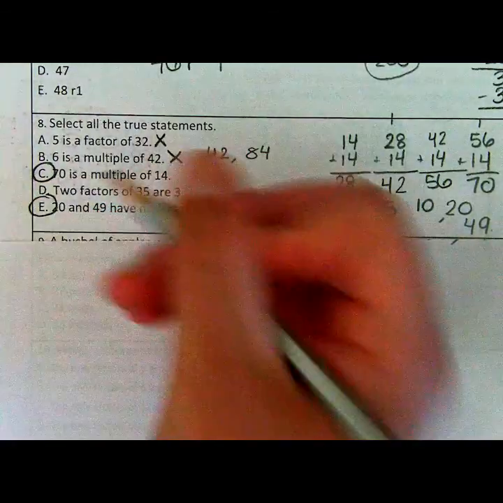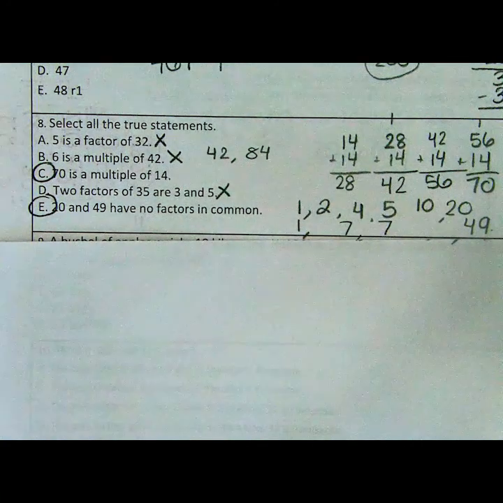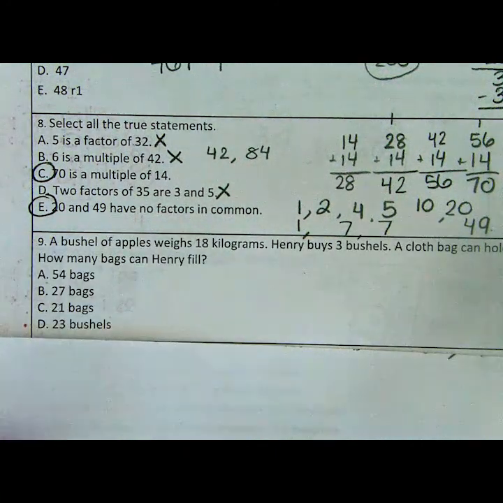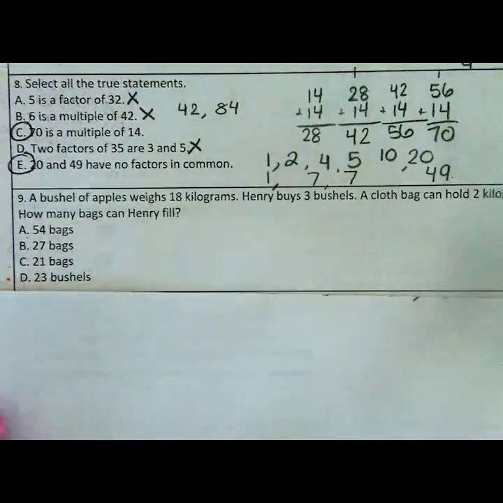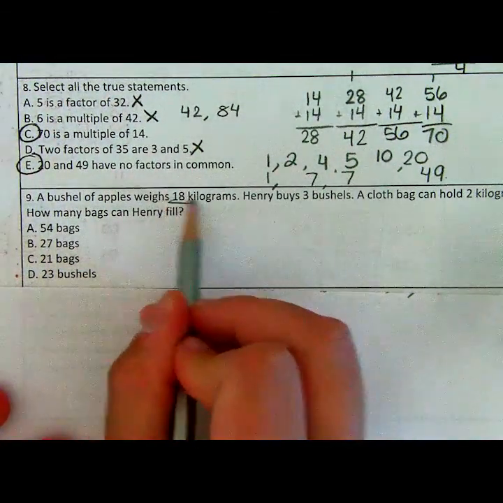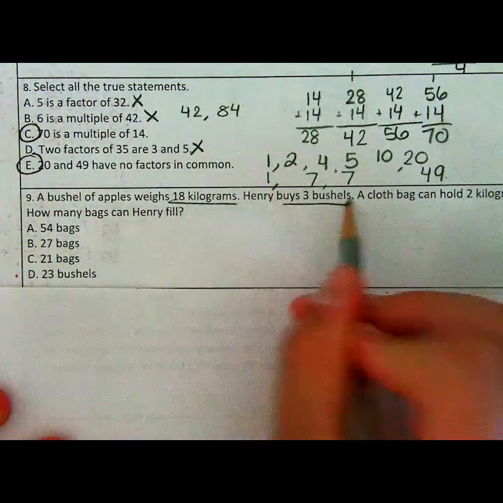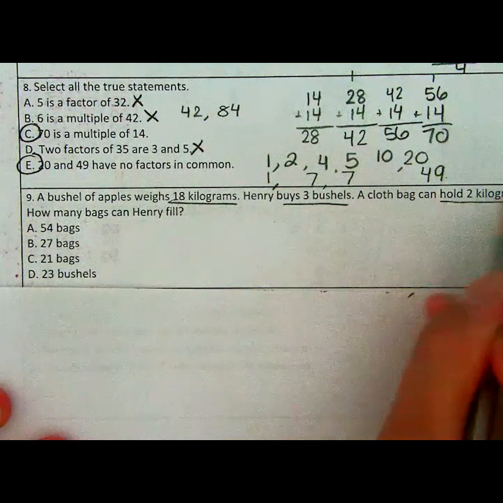Next one, question number 9. A bushel of apples weighs 18 kilograms. Henry buys 3 bushels. A cloth bag can hold 2 kilograms. How many bags can Henry fill? Whew, okay, 2-step problem here.